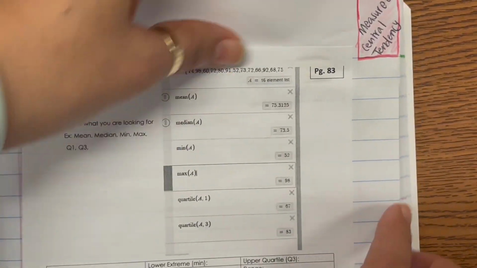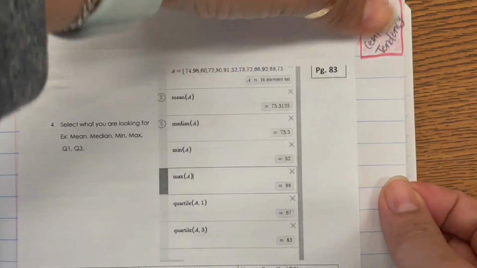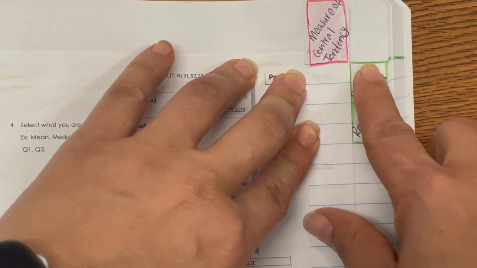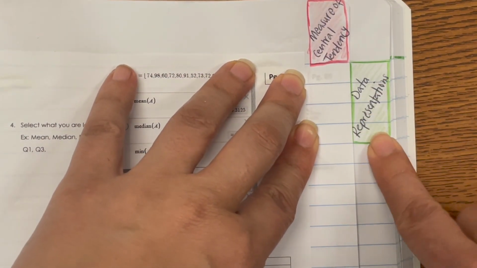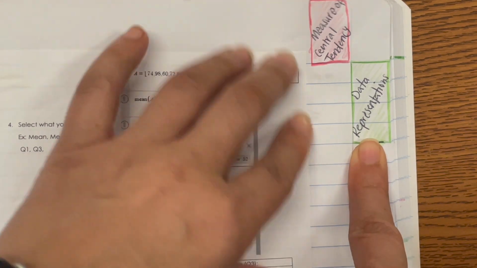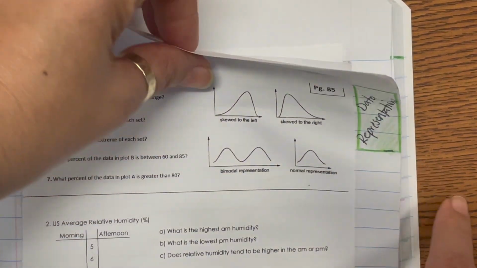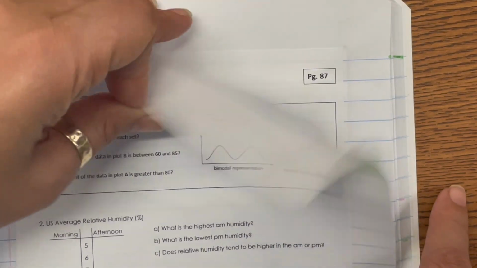Then you're going to count 4 lines. And remember, all you have to do is just fold your paper. From the last one, count 4 lines. So 1, 2, 3, 4. You're going to call that data representation. Now, data representation is going to have 2 double pages. So you'll see that if I do this, you can't see the other one.